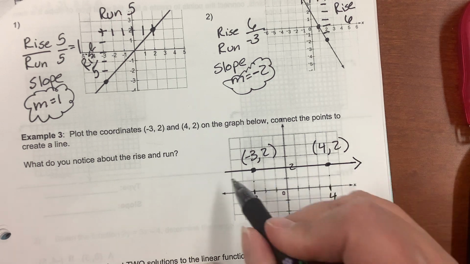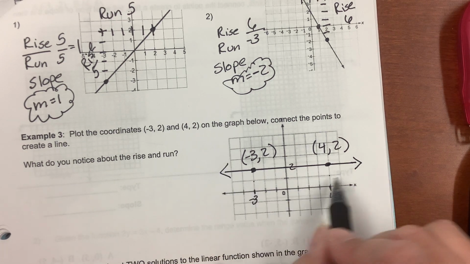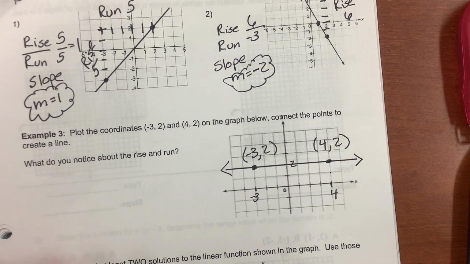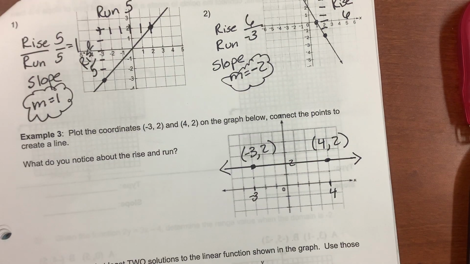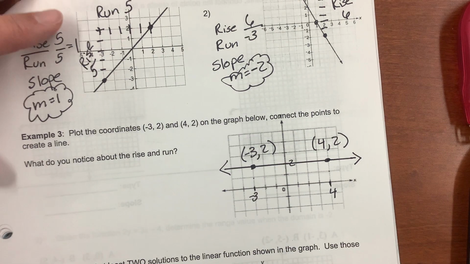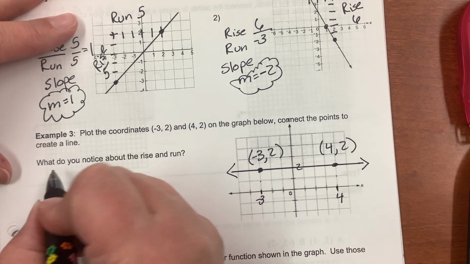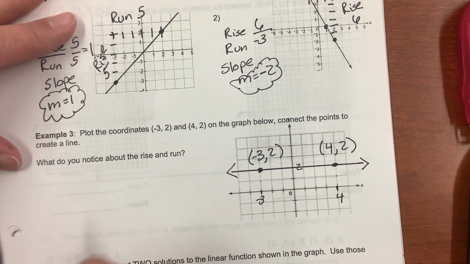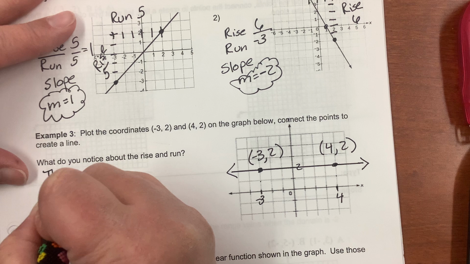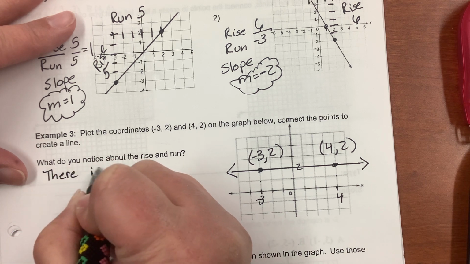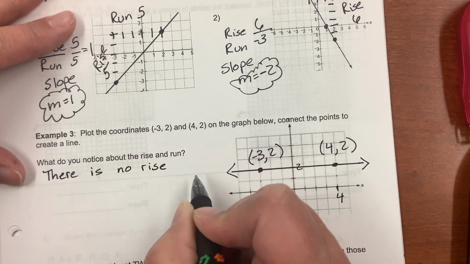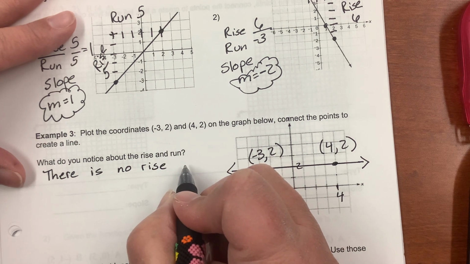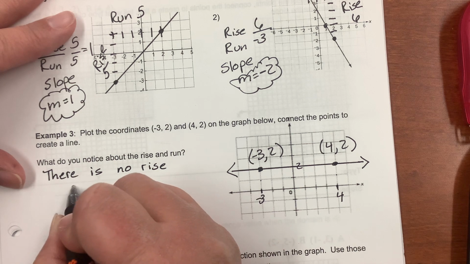Wait a second. I remember this flat going across back here on this other page. This one, where it was flat going across left to right, was a 0 slope. Okay, what do you notice about the rise and the run? Well, there is no rise, but it runs. There is no rise. Only run.